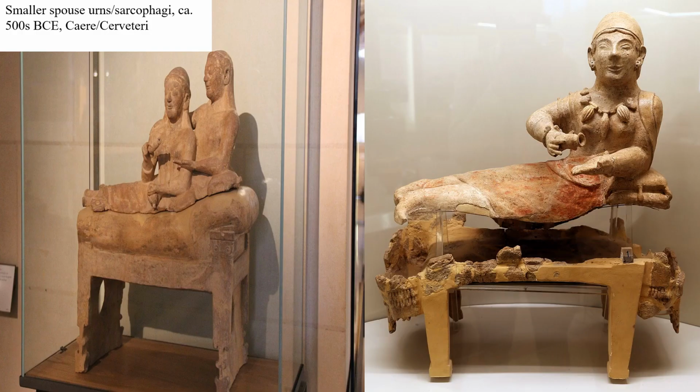Here are a couple of examples of less ornate, probably cheaper sarcophagi urns that would have been used by poorer Etruscans. The one on the left shows spouses. It's a smaller, scaled down, less expensive version of the sarcophagus of the spouses that we showed on the previous slide. You can see the woman is wearing a similar kind of hat to the one worn by the woman on the expensive sarcophagus. And on this solo sarcophagus here, the woman is also wearing a pointy hat, a lot like on this sarcophagus on the left, and then also on the more expensive one. So you can see a continuity in women's fashion and styles in these funerary objects.